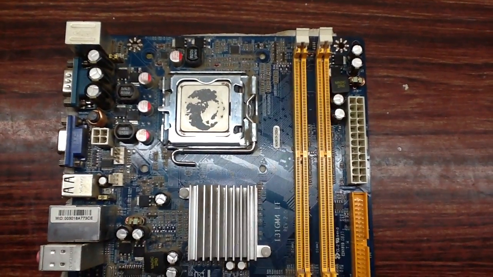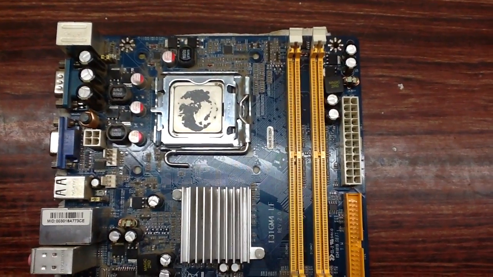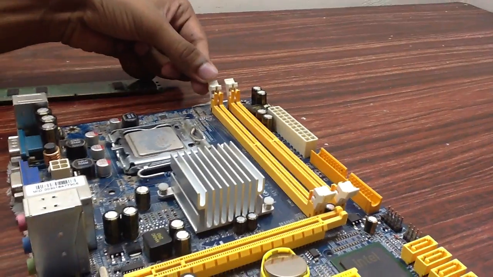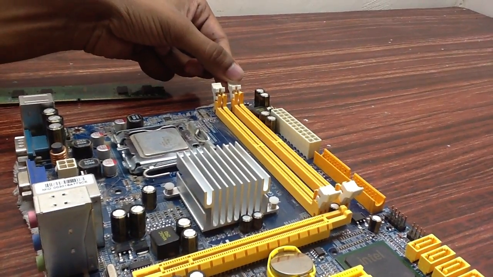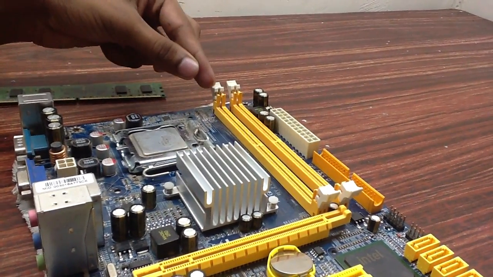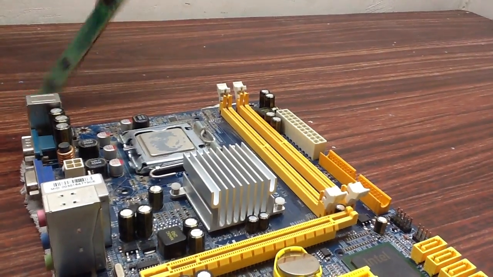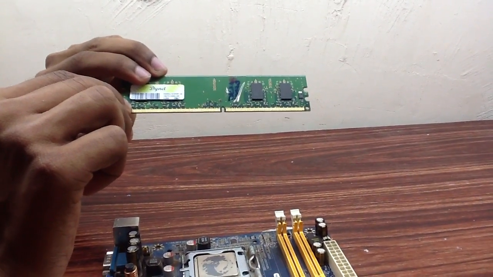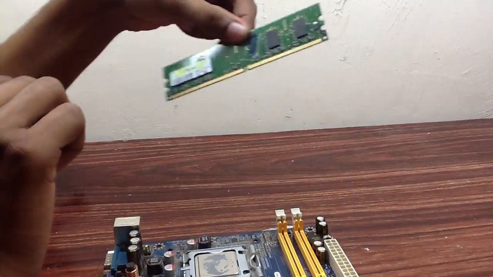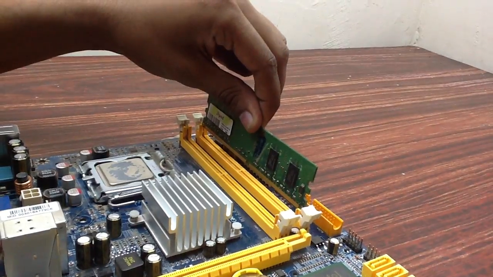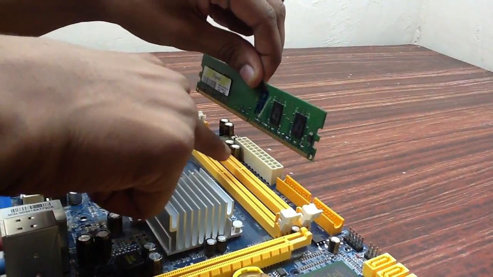The next component on our motherboard is the RAM slot. As you observe, at present on our motherboard there are two RAM slots, RAM slot 1 and RAM slot 2. RAM slot 1 is away from our microprocessor. RAM slot 2 is closer to our microprocessor. This is our RAM, which is of size 1 GB. It should be placed compulsorily in RAM slot 1, where the knob should be placed in its center.